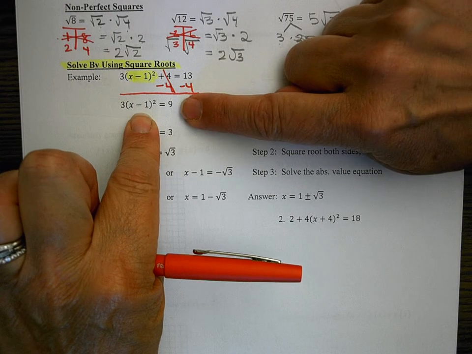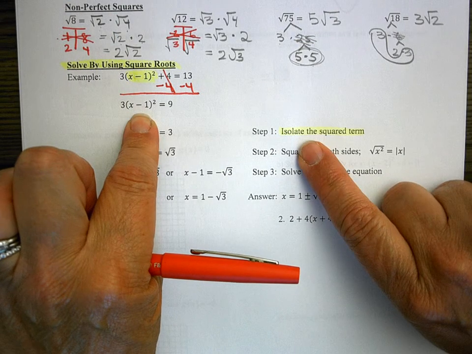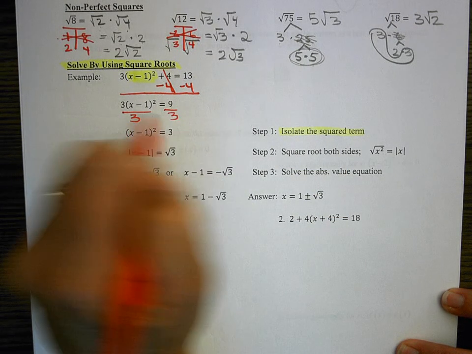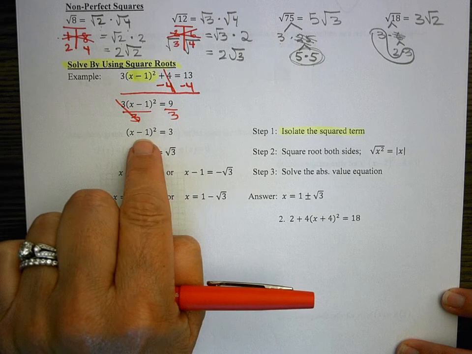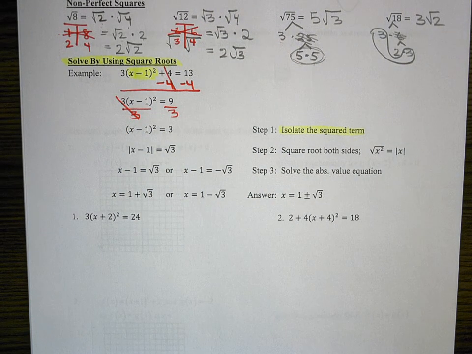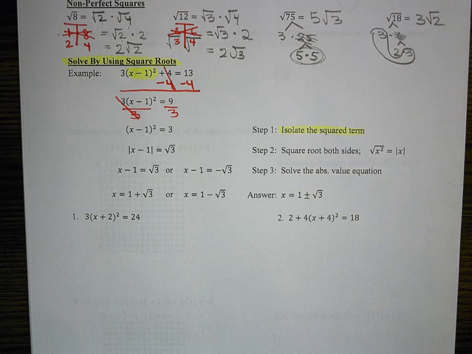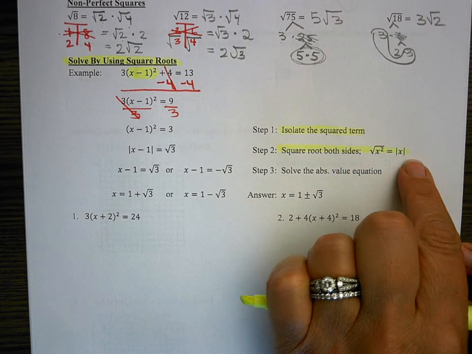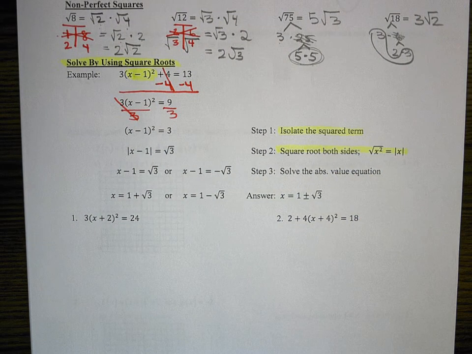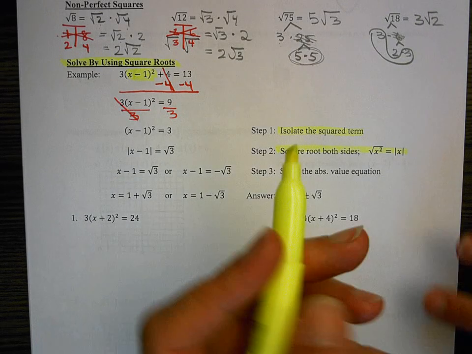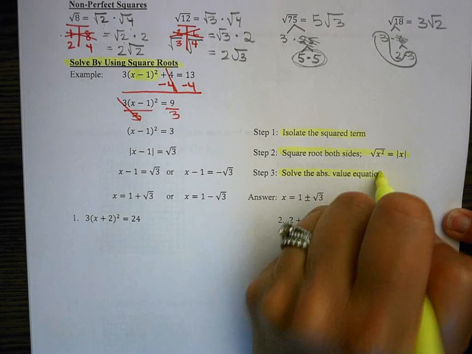So I'm still working on step 1 though, right? Because I'm not done because I have that 3. So I'm going to divide by 3. That cancels, so that's why that's just there. And then 9 divided by 3 is 3. Okay. All right, so that's my first step, isolate. And then step 2 is I want to square root both sides, keeping in mind that when I square root, I have absolute value, right? So square root, I have absolute value. And then from our earlier objectives, we worked on solving absolute value equations, okay? And so we'll review that as well.